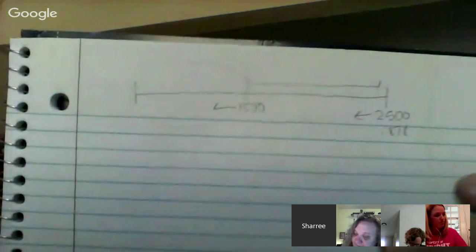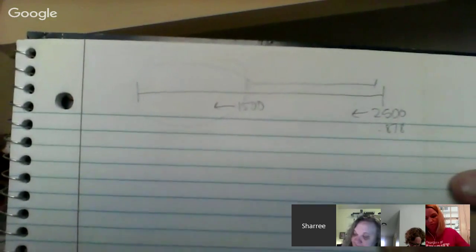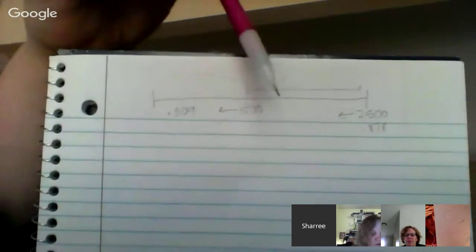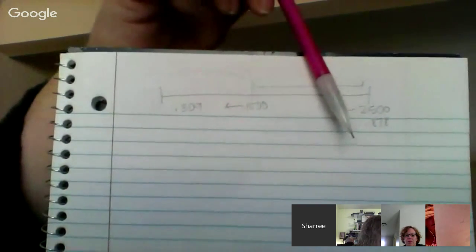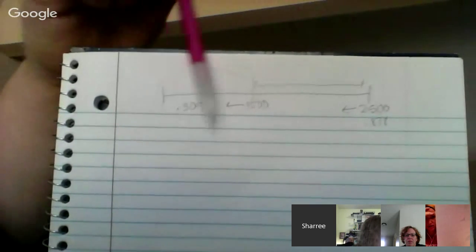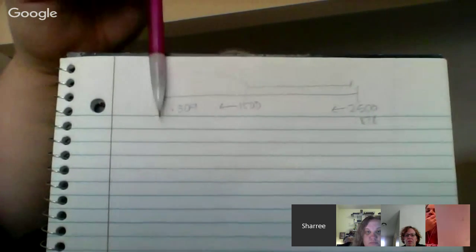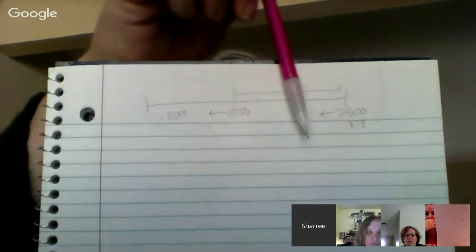That's my probability if it's less than 2,500. I have a probability for what's less than 1,500, which is 0.309. I'm trying to find out how big this piece is from here to here. I don't want to know this part because I want it to be between these two numbers. So all I have to do is subtract this area from this number to get that middle area.